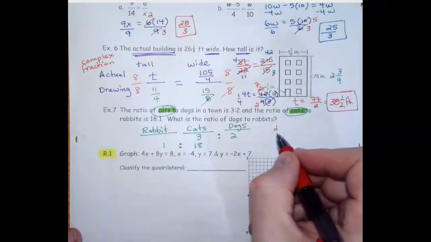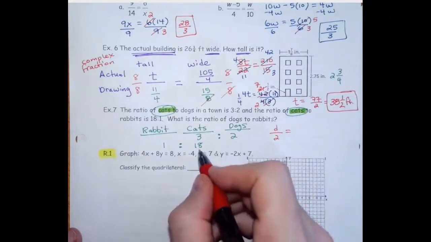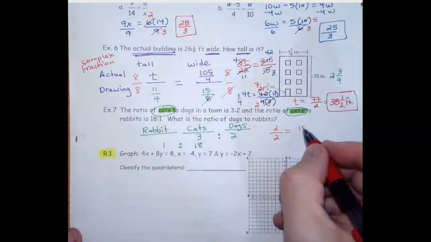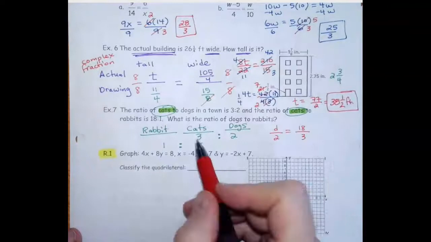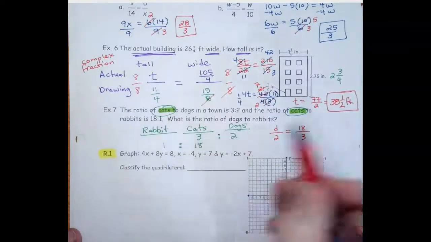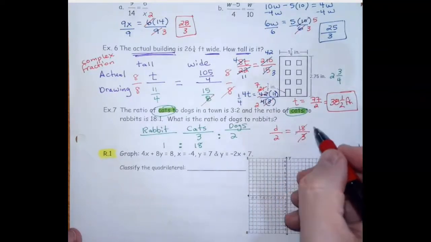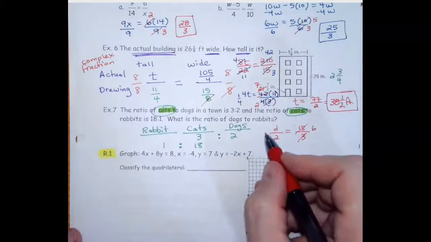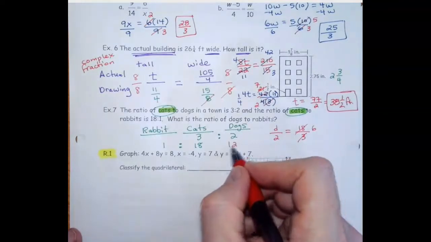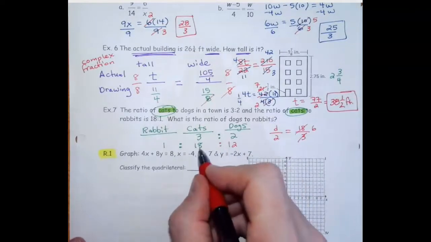So dogs over 2 equals 18 over 3 to keep these two proportions the same. So if we multiply both sides, 18 divided by 3 is 6. Multiply both sides by 2, you get 12. So if there's 2 dogs for every 3 cats, there's 12 dogs for every 18 cats.